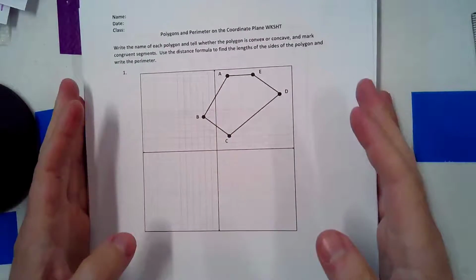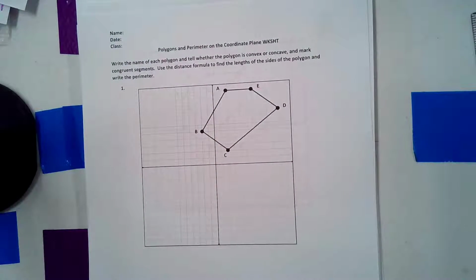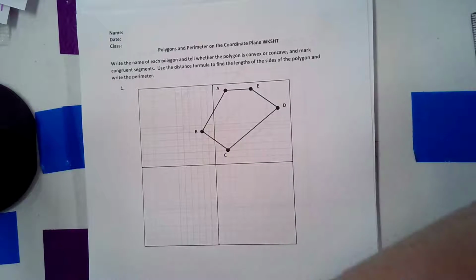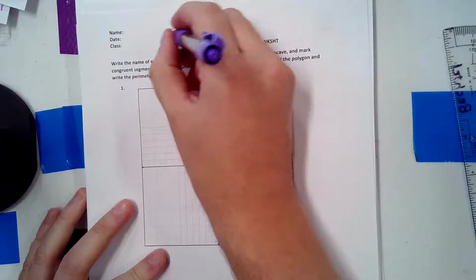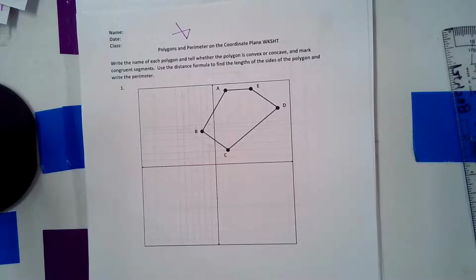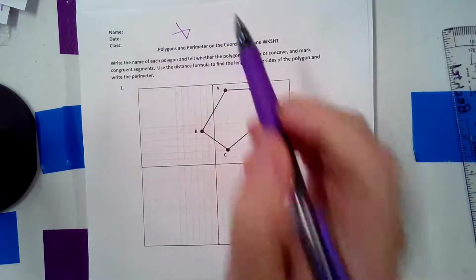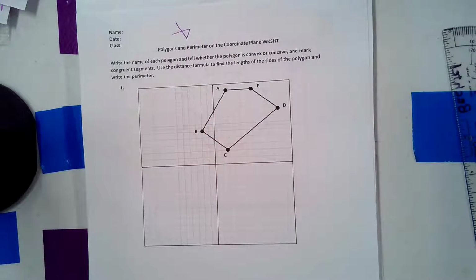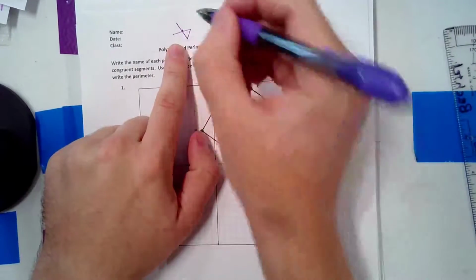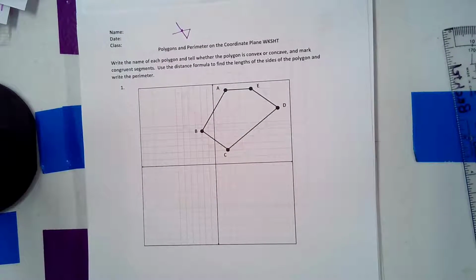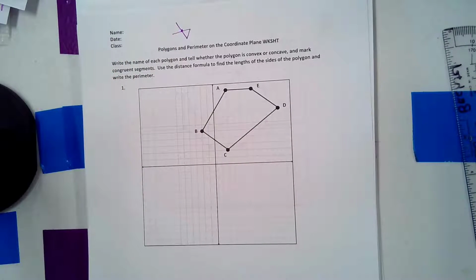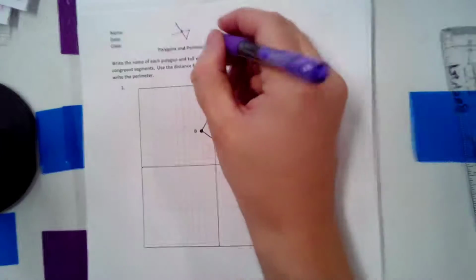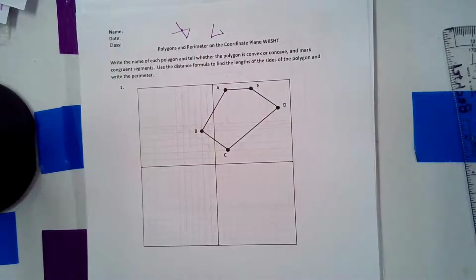So, it says write the name of each polygon, which begs the question, what's a polygon? Well, let me tell you what a polygon isn't first. This is not a polygon, okay? This figure right here is not a polygon because it has 3 segments and every segment should connect at its endpoints. See how those don't connect at an endpoint? They connect at some other point? That ain't a polygon. In other words, you can't have open ends, right? So like this also would not be a polygon.